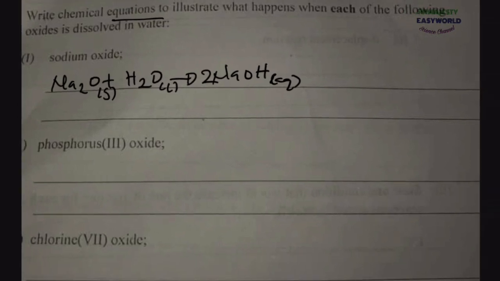Phosphorus 3 oxide plus water. Oh boy, this one is not easy for the children. Phosphorus 3 oxide is a dimer. It should be P2O3 normally, but it's a dimer, which means you multiply all by 2.